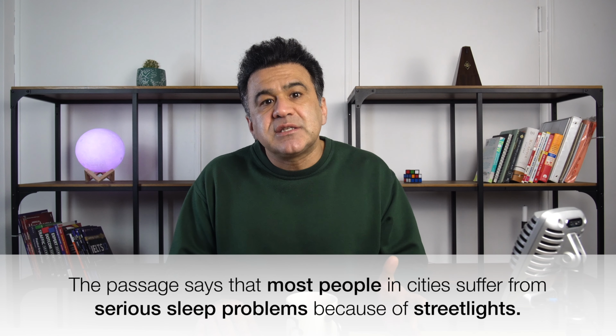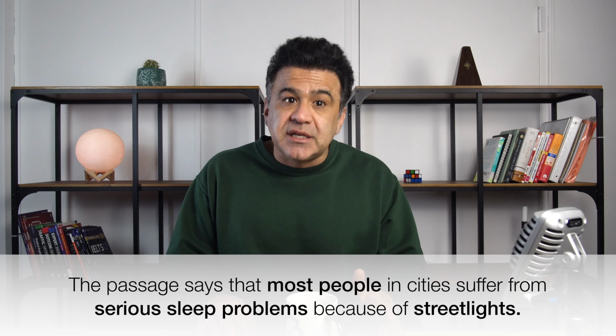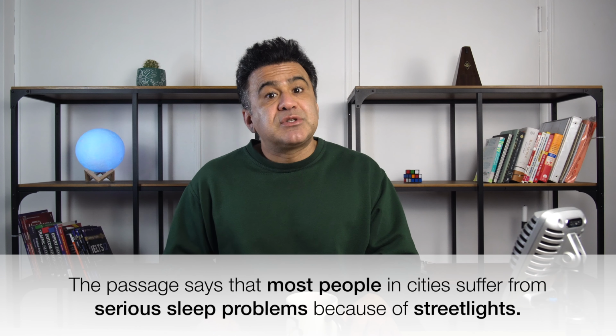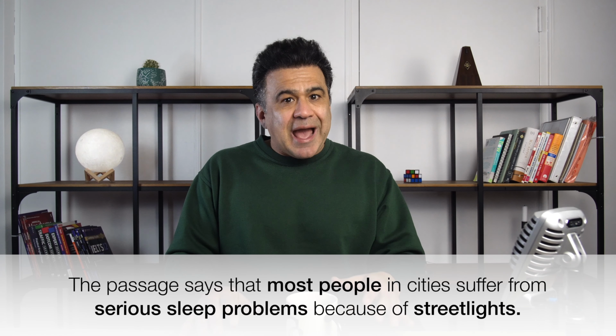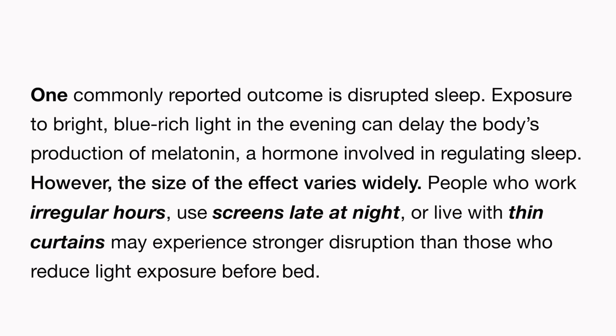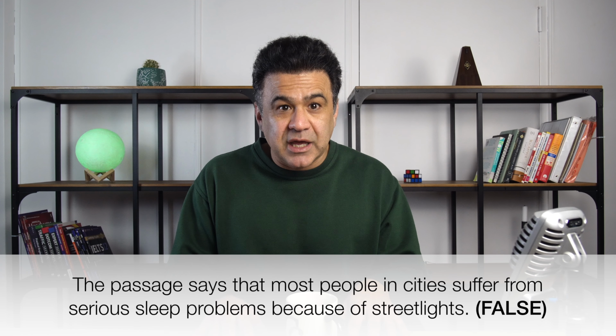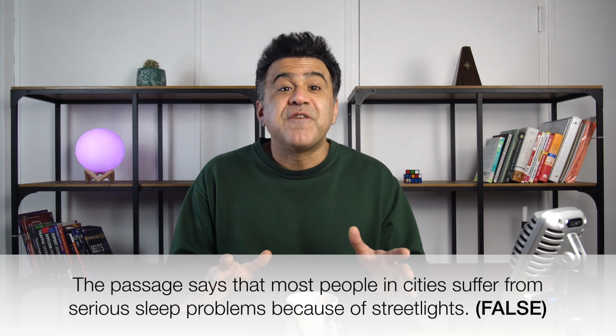The passage does not say most, it does not say serious, and it does not blame streetlights alone. It even adds other factors like irregular hours, screens, thin curtains. So this is not missing. We do have information, and that information does not support the statement's big claim. So the answer is false.